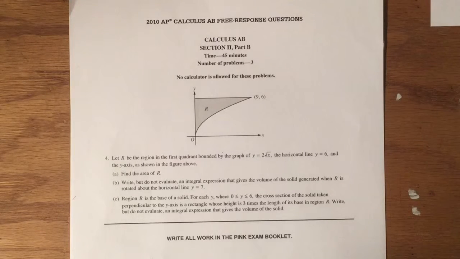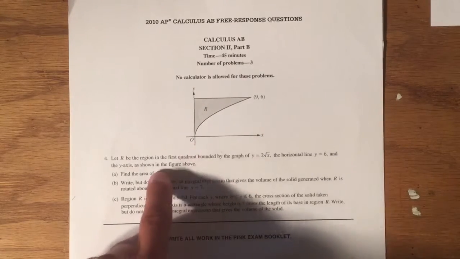Today's lesson is going to be about how to solve some AP Calculus free response questions. So today we have year 2010, number 4. Number 4 gives us a graph with a shaded region, and it says, let R be the region in the first quadrant bounded by the graph of y equals 2 rad x, the horizontal line y equals 6, and the y-axis as shown in the figure above. This is the information we are given.